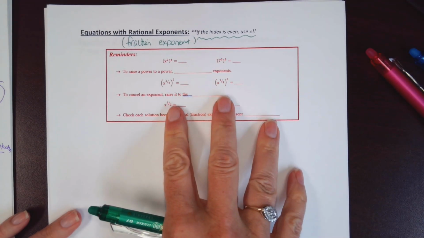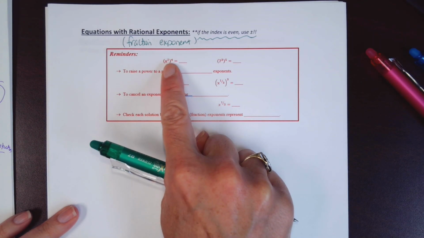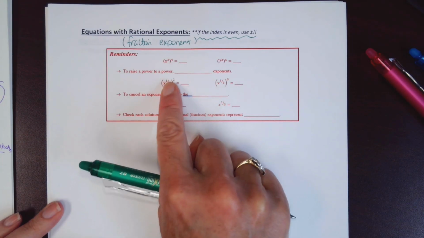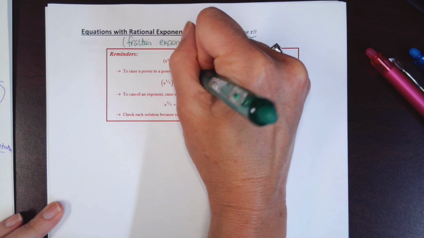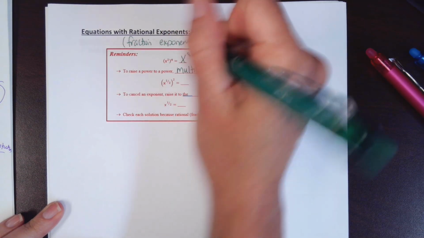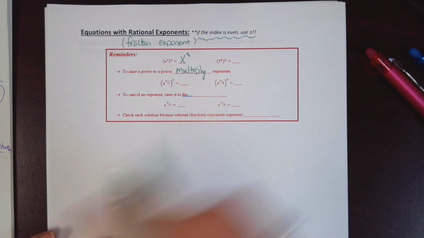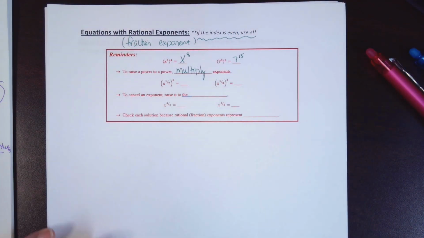Just a reminder, when we are raising an exponent to another power, I multiply the exponents. So x squared to the 4th power is x to the 8th. 7 cubed to the 5th power is 7 to the 15th power. I multiply the exponents.